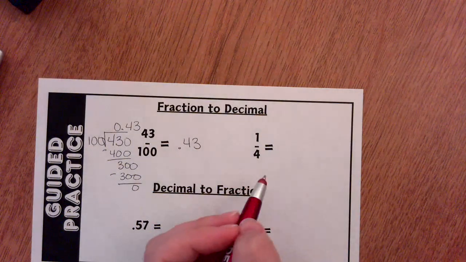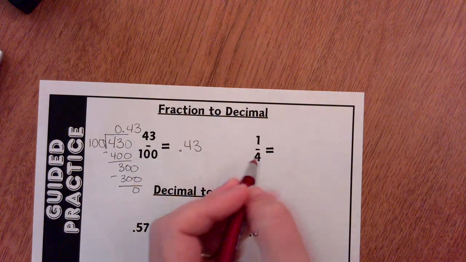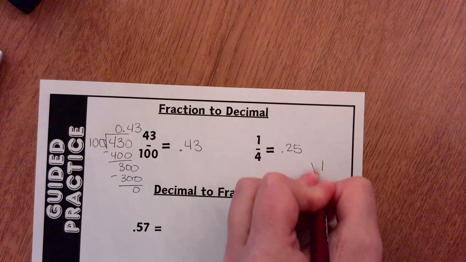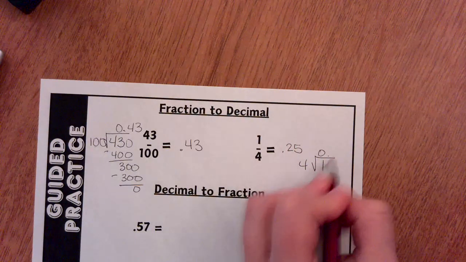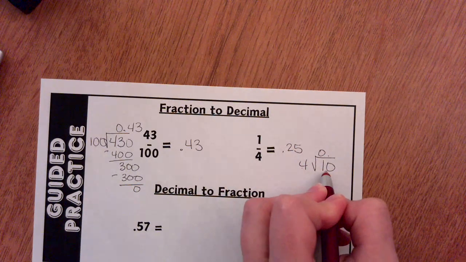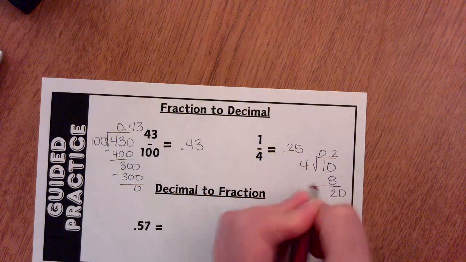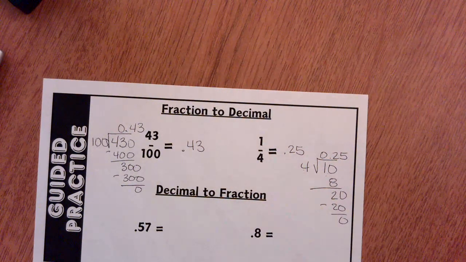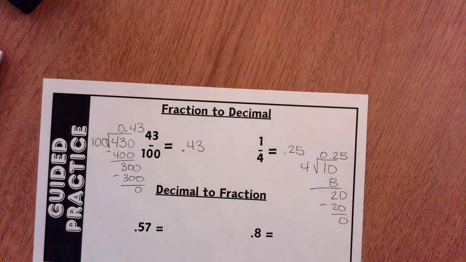And then I have 1/4. If I'm thinking 1/4, I think in quarters, 25, 50, 75, 100. I know that this is going to be 0.25, but if I didn't know that, I'm going to write it out. How many times does 4 go into 1? It doesn't. Then I'm going to bring down the 0. How many times does 4 go into 10? It goes in 2 times, leaving us with 2. Bring down a 0. How many times does 4 go into 20? It goes in 5 times. Is there anything left? No. So this is also a terminating decimal, and it's just 0.25.